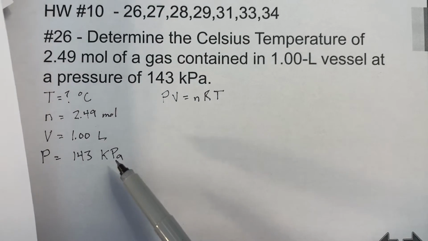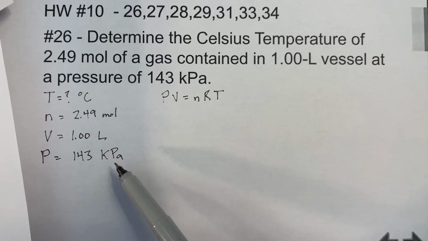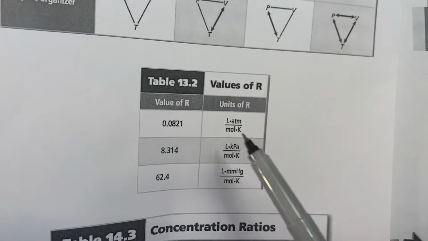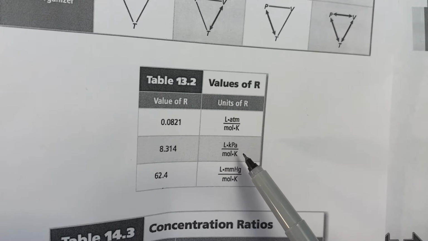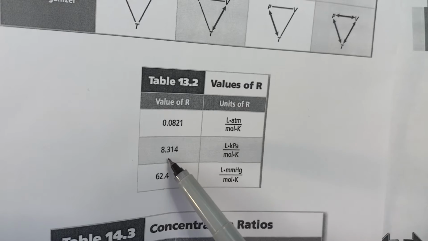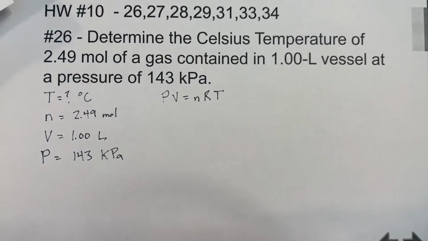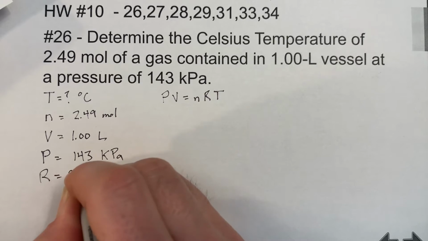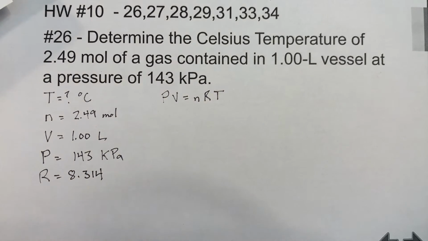So I'm going to come over here. I notice that the pressure unit here is in kPa, so I want to use the R value that is listed in kPa. Here's kPa, so my value of R is going to be 8.314. I'm going to write that down here. R for this problem is going to be 8.314.